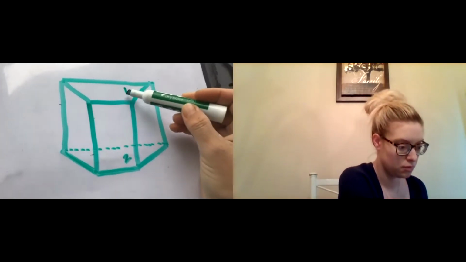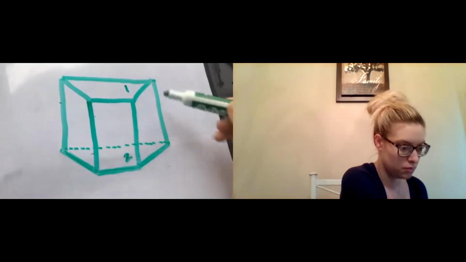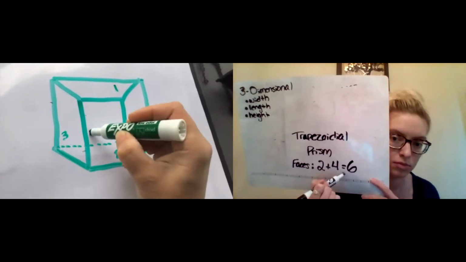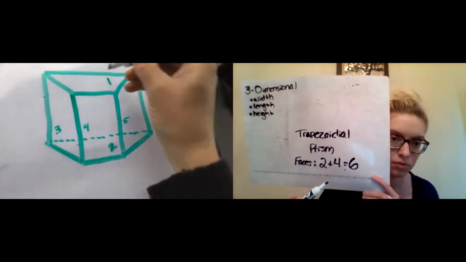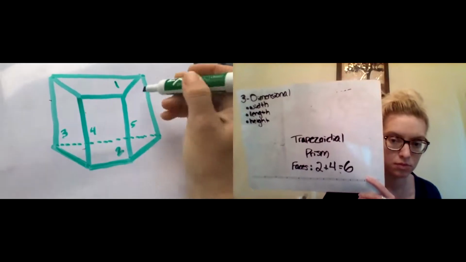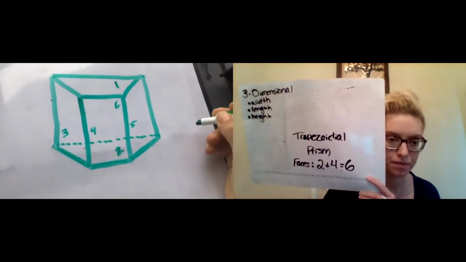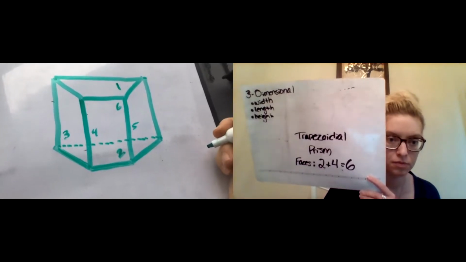So I have my 2 bases plus my 4 lateral faces. So I could look at the 3 I can see, 3, 4, and 5. And then there's also that rear face that would be in the back for 6. So this has a total of 6 faces.